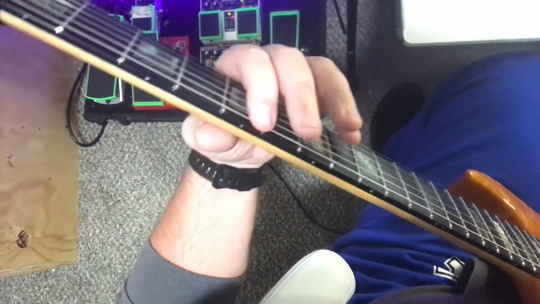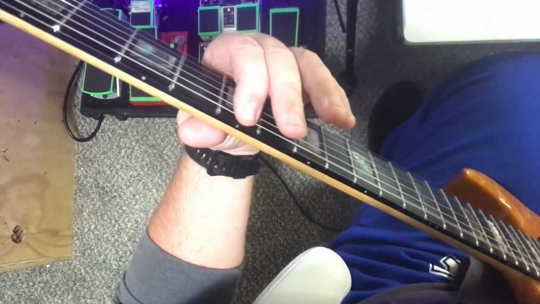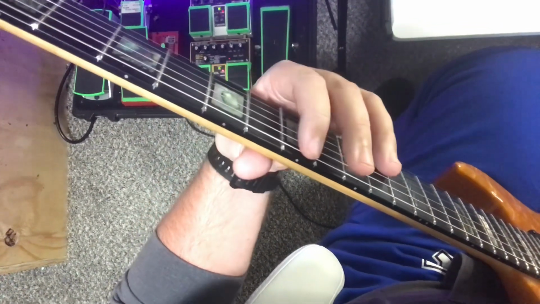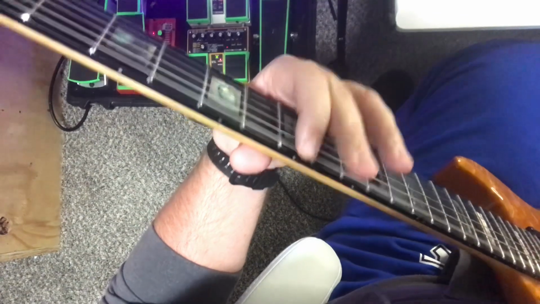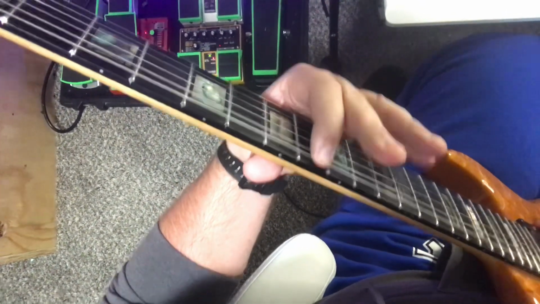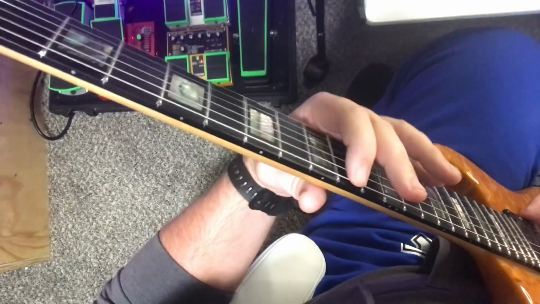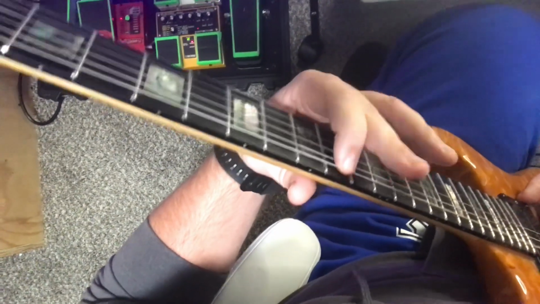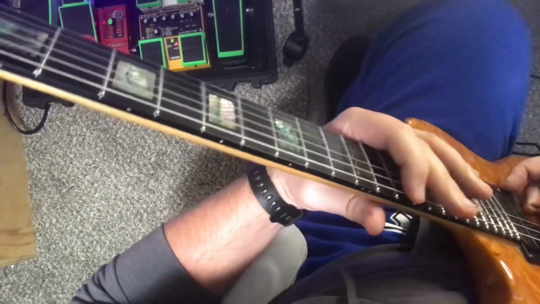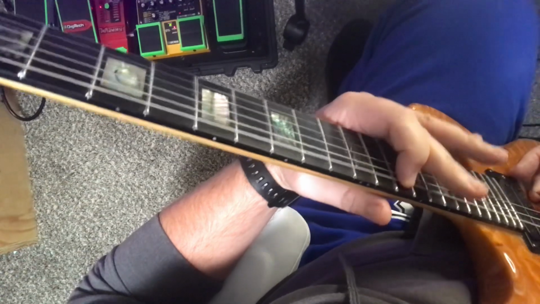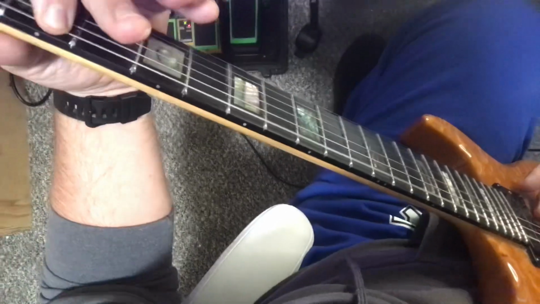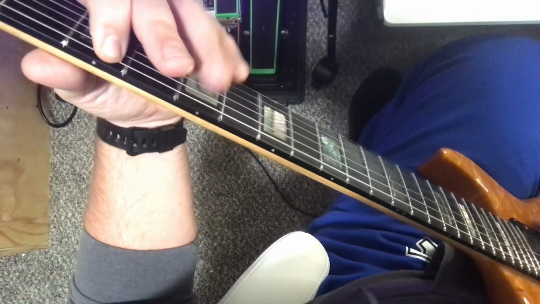You're going to go a whole step, which is 2 frets. That's the second note. The third note is 2 frets away from that, another whole step. Then it's a half step to the 4th note, which is 1 fret. Whole step again to the 5th note. Whole step to the 6th. Whole step to the 7. Half step to the octave. It's the same note as the 1, just an octave higher.